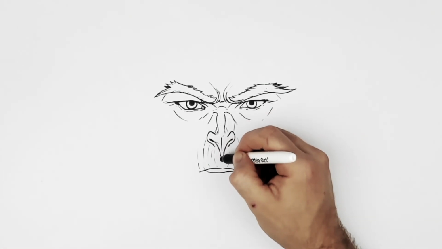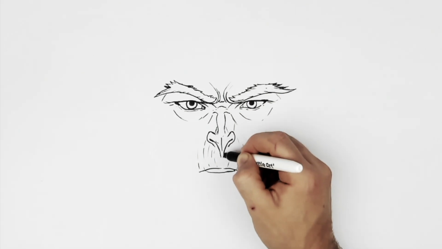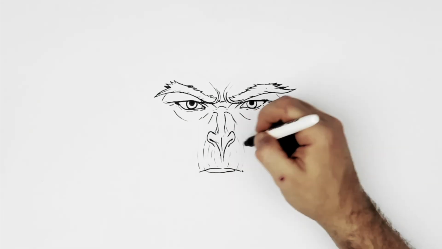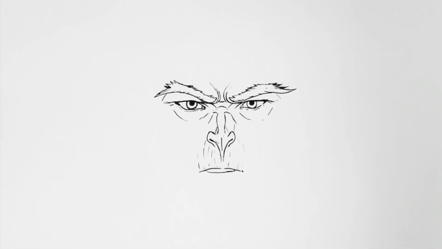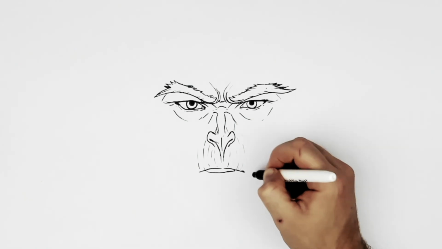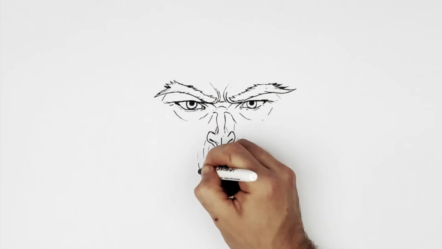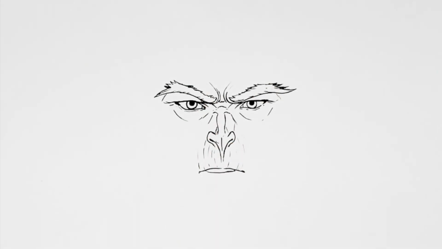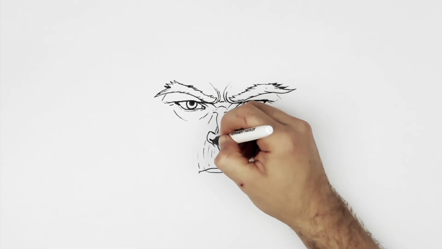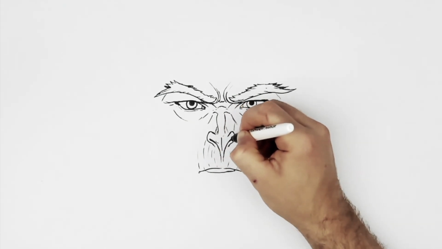Yeah, this goes down a bit further, it nearly touches his top lip down here. Where does his mouth finish? Like underneath the inside here. Just darken up his nostril in there a bit.